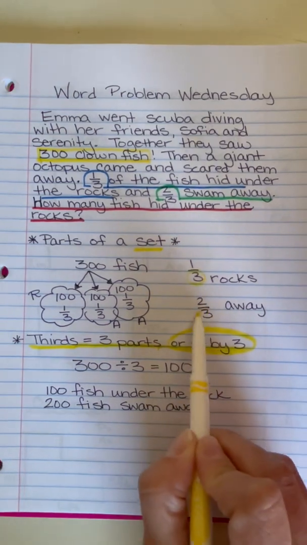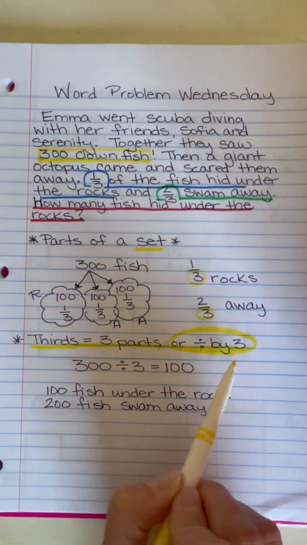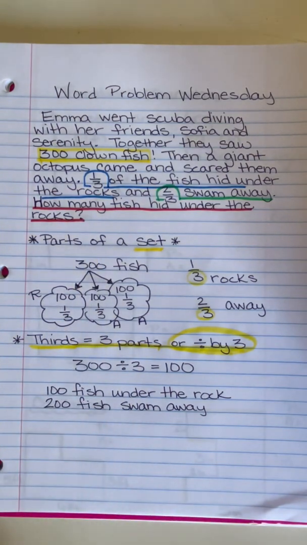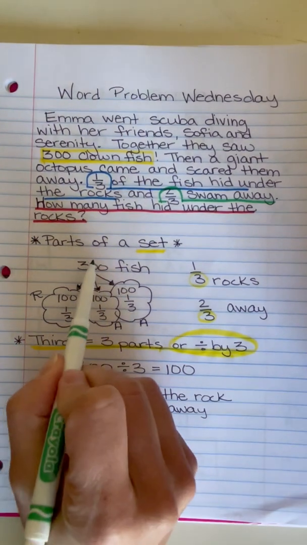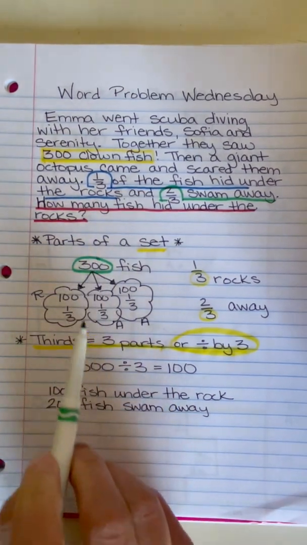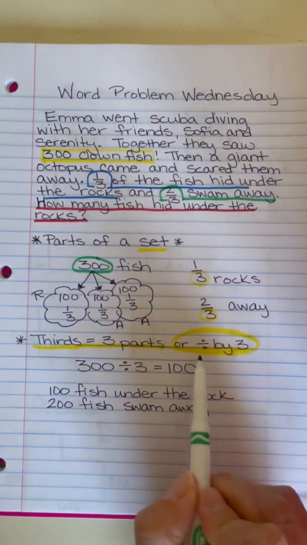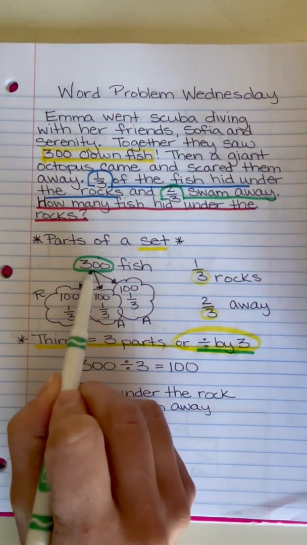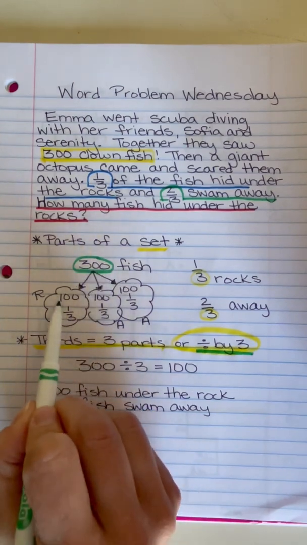That's what that 3 means. So if 300 is my whole, then I need to divide that by 3. Okay, so I divided it by 3, put it into 3 chunks.